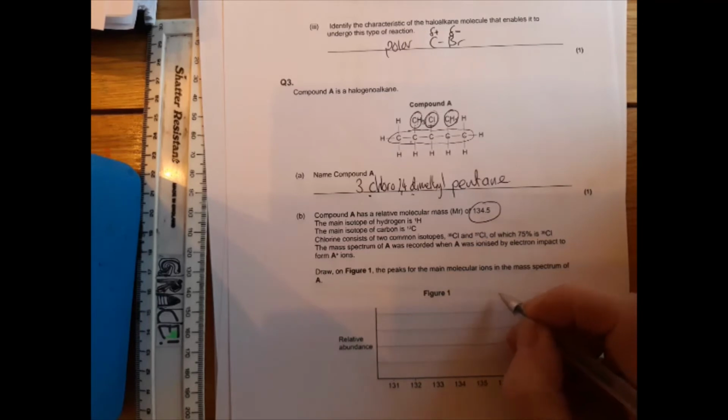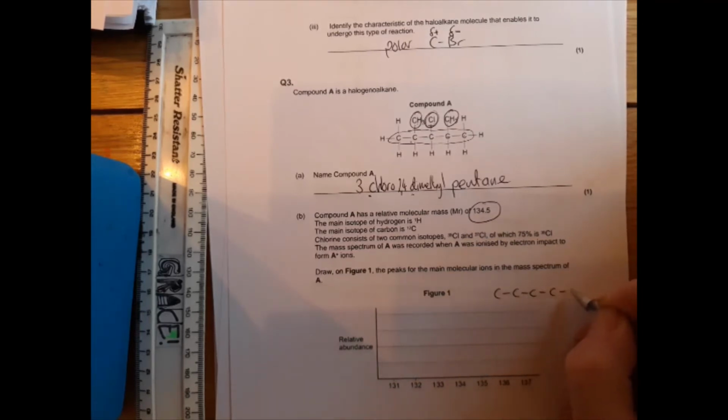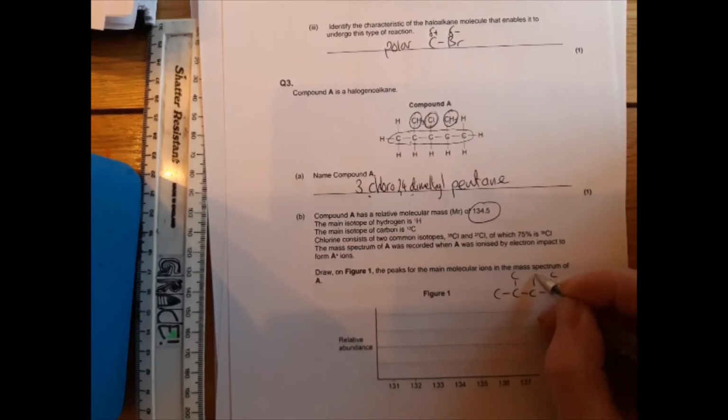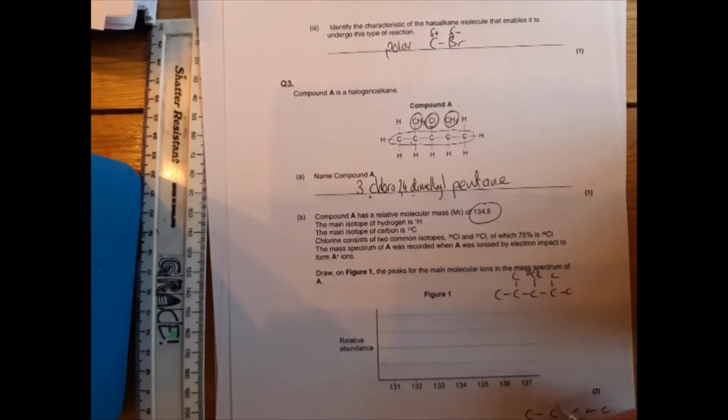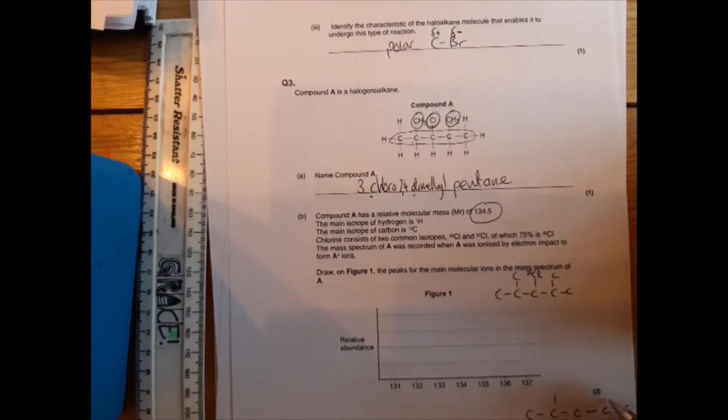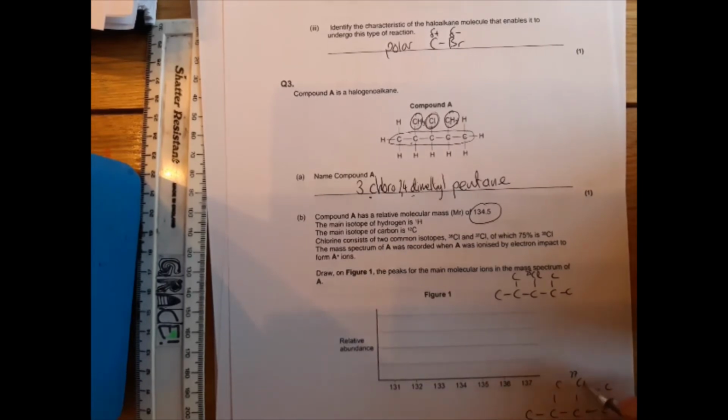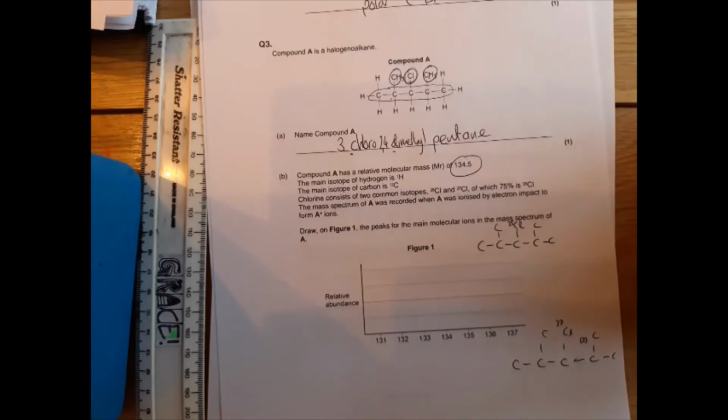You will see a peak that corresponds to chlorine that weighs 35, and you will see another one that corresponds to chlorine weighing 37. That's what you'll see on the mass spectrum.